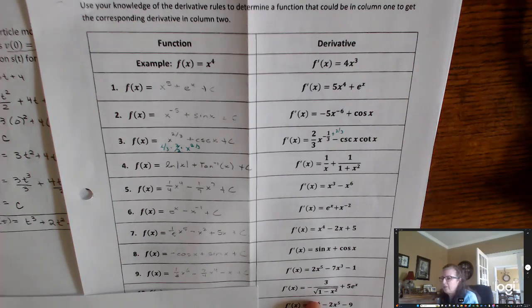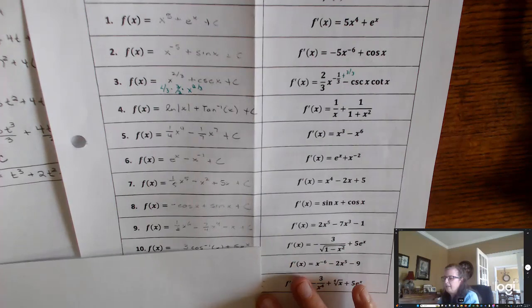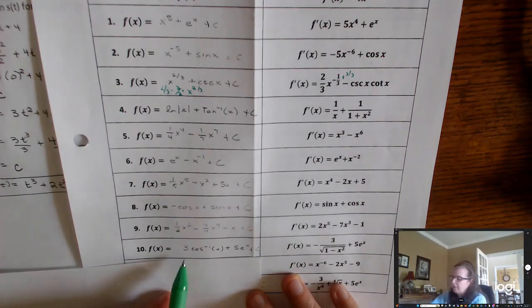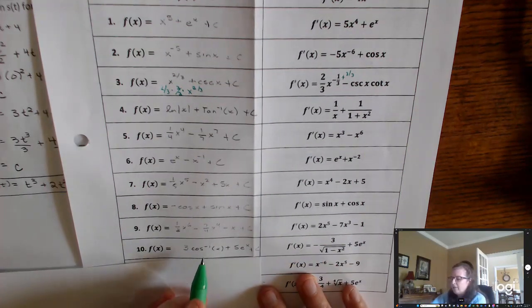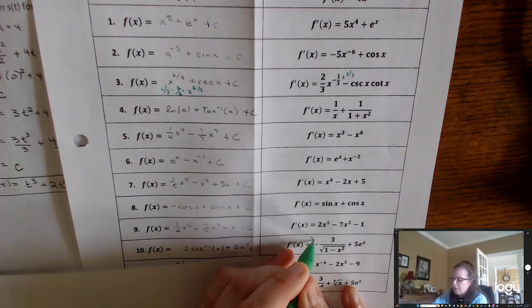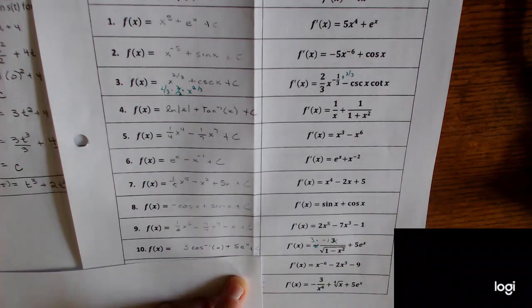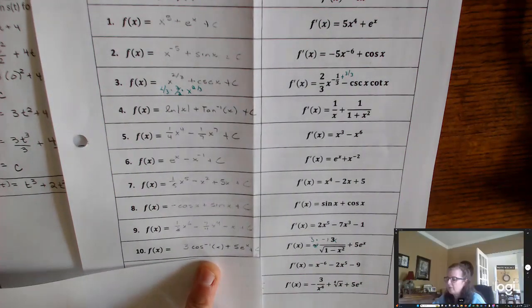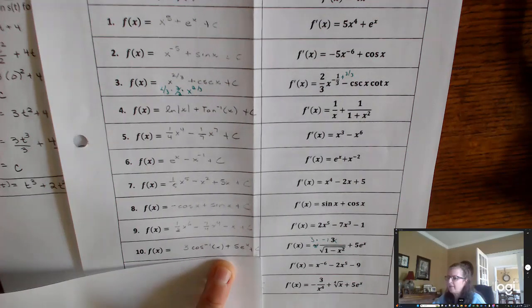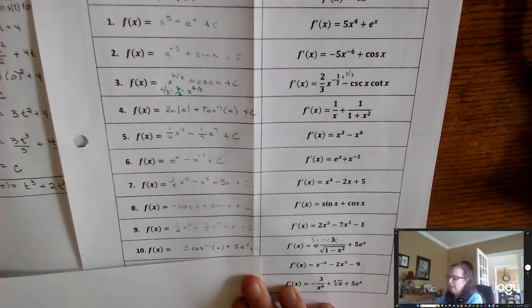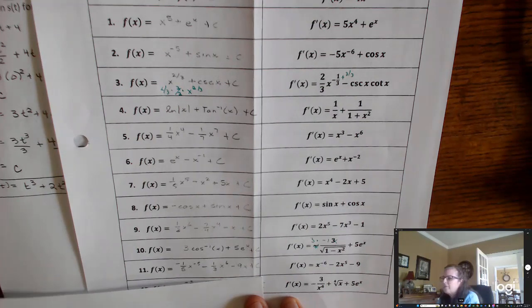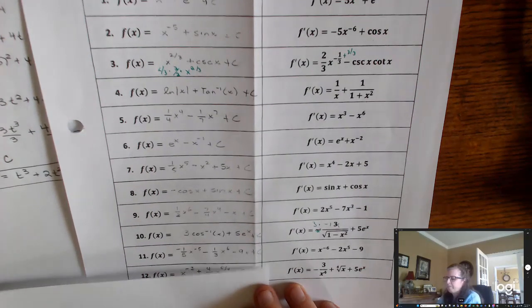Okay, here's another one. Now this one has a 3 in it. So that 3 is a constant. It comes down. And then the antiderivative of negative 1, so there's a 3 times, you can think of it like that, and that is inverse cosine of x plus 5 e to the x plus c. And then this next one, negative 1/5 x to the negative 5 minus 1/3 x to the 6 minus 9x plus c.